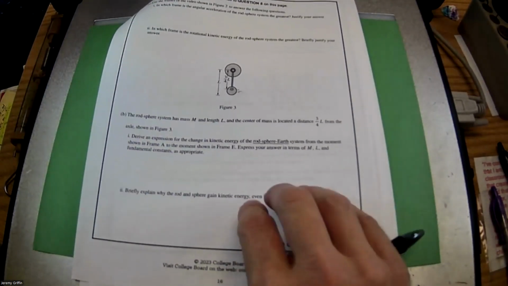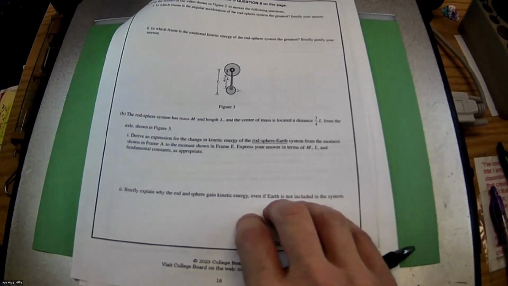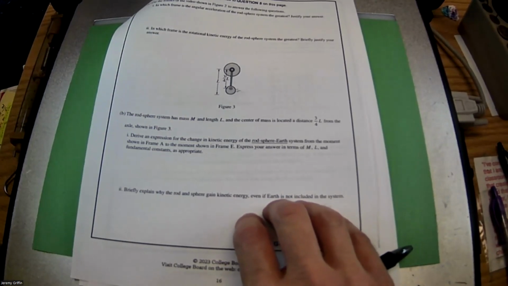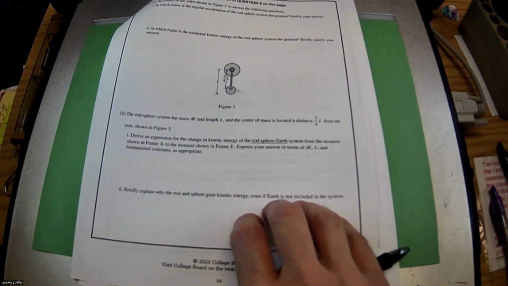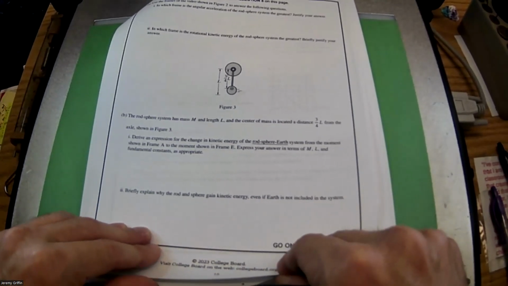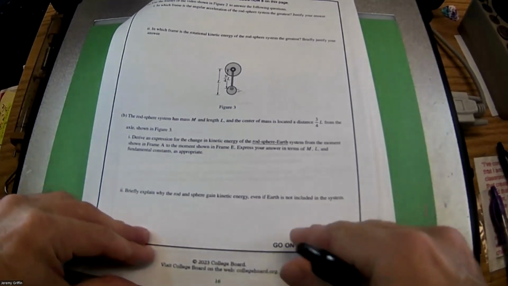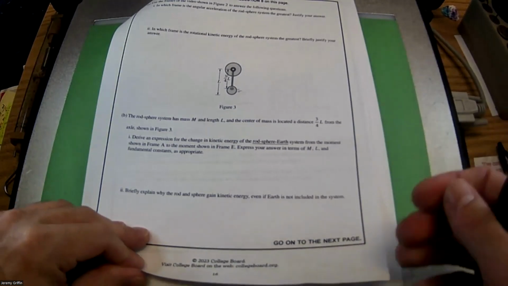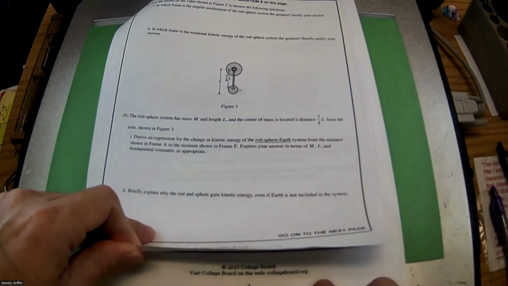Okay, so you could compare the speed of the sphere to a nearby object in the room and say the speed of the sphere is still increasing. The fact that the speed of the sphere is still increasing means that there's a change in kinetic energy, which is provided, in this case, by an external force. So the mechanical energy of this open system is now increasing. Okay, all right, everybody got that?